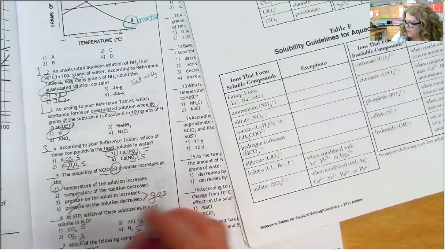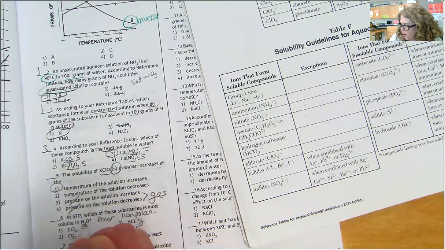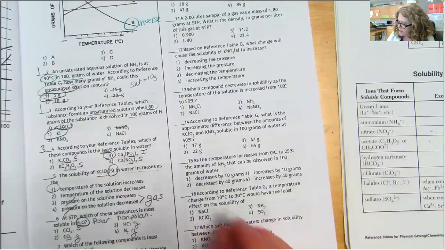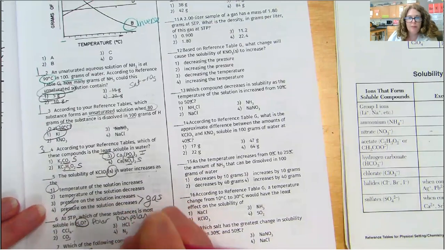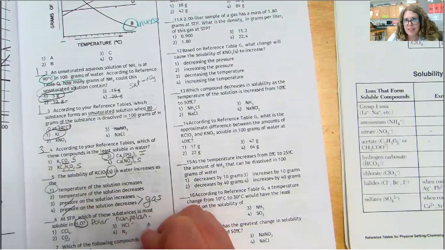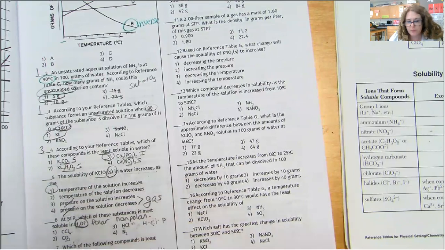This means I need to look at whether or not this is polar or nonpolar, because water is polar, so water can only dissolve other polar substances. So for number 6, I need to see which one is going to be polar. Symmetrical is nonpolar, asymmetrical is polar. So if I have HCl, that looks like this. This is polar, so that will be soluble in water.